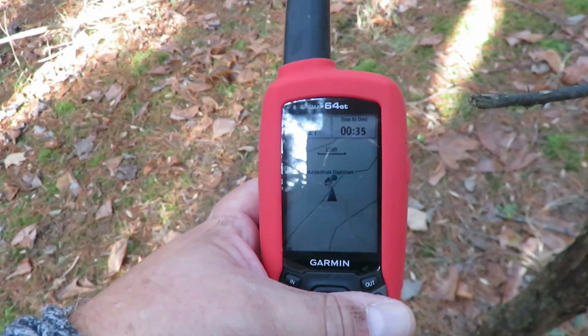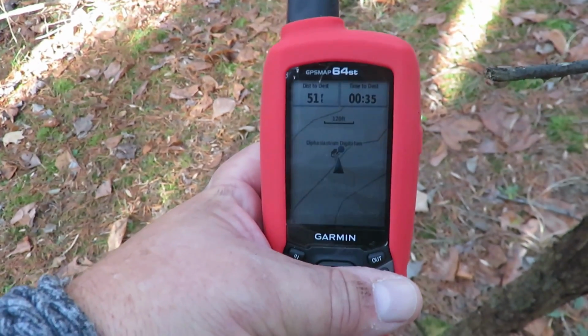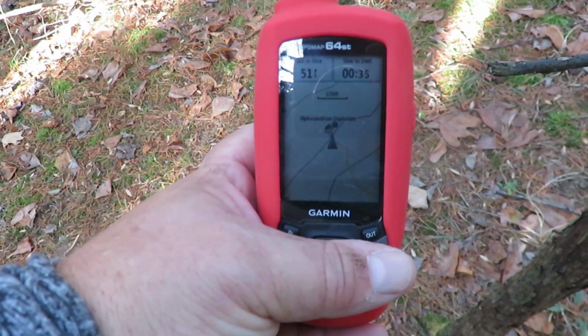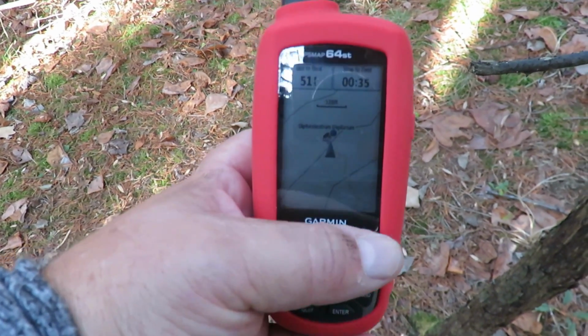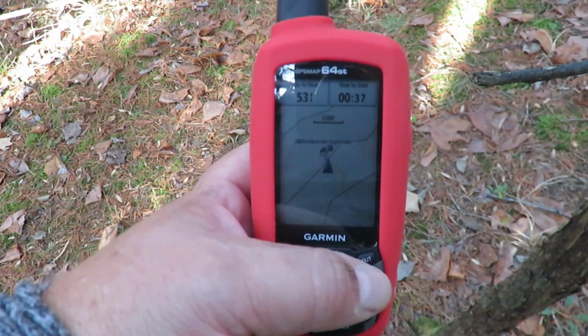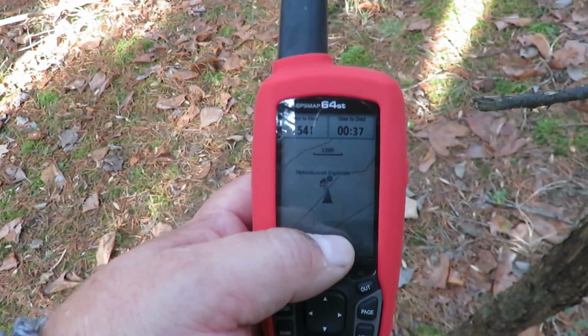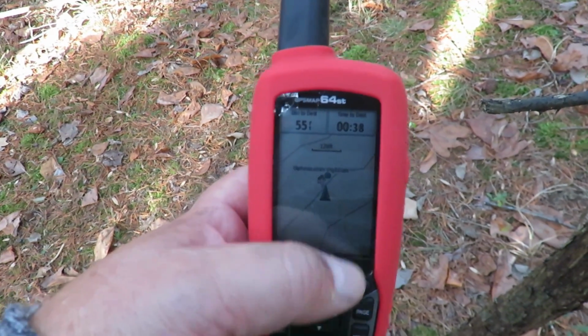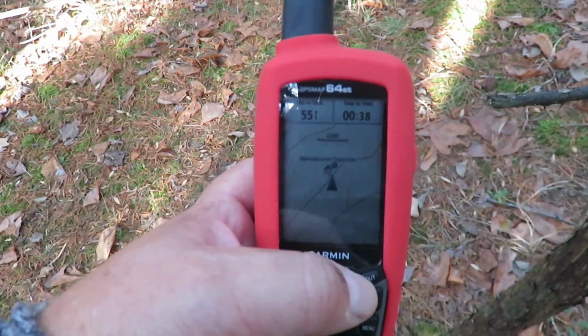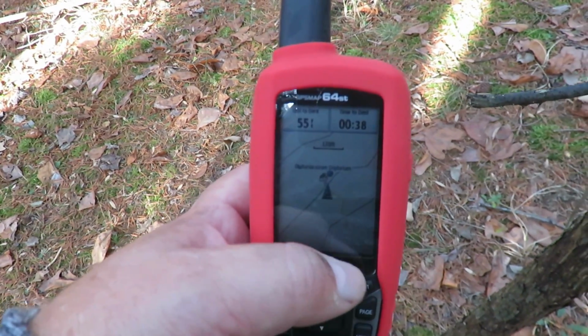Okay, on today's GPS short, we're going to use two different methods to find a cache. Whenever you go up and you have your information in your GPX files and you're going toward a cache, you can use your map, and there's two different ways. You can use your map or you can use your compass. On this particular cache, we're going to use our map.